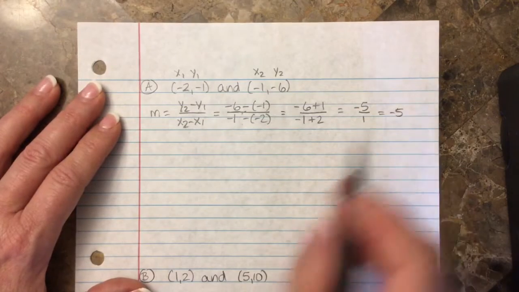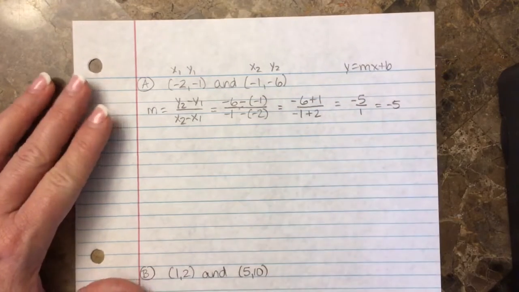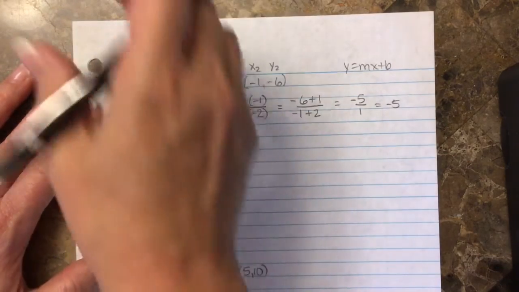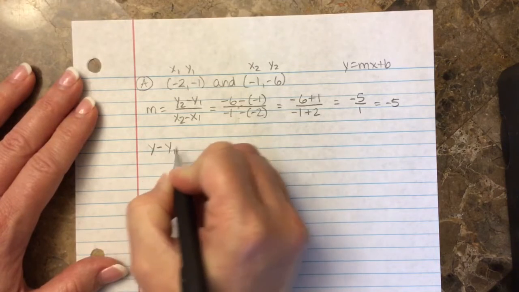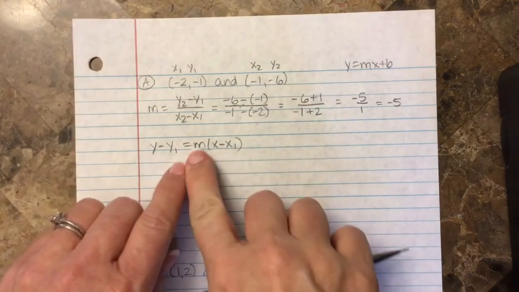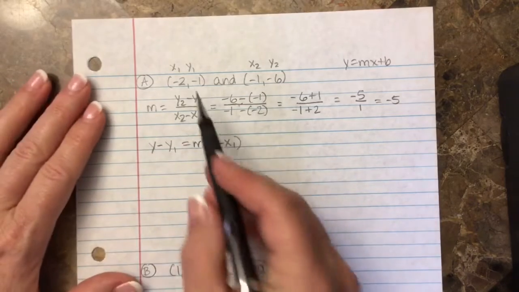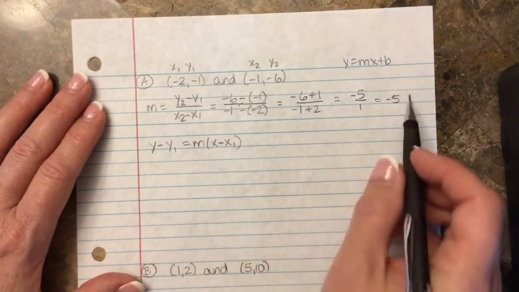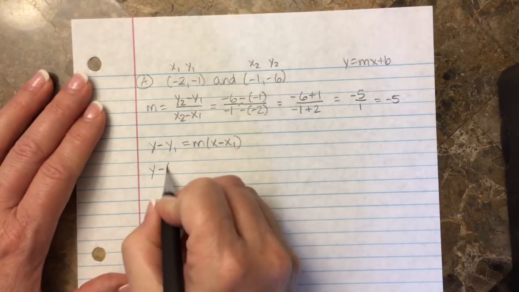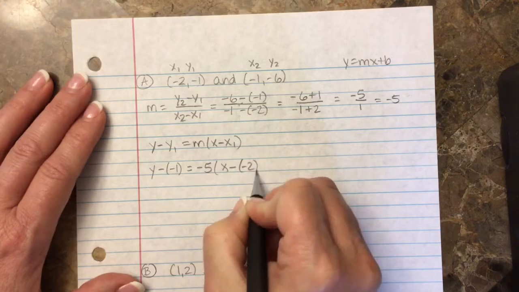That helps us. We're still trying to write the equation of the line in y is equal to mx plus b format. Well, we have the m, but we don't have the b. But we found out before that if we use that other form, point-slope form, if we have a slope and we have a point, we can use this form of the equation and then rearrange to solve for y. Well, sure, we have a point. We actually have 2 points, and we have the slope. So it doesn't matter which one of these points you use. You can choose whichever one you want. I'm just going to choose this one because it's lower numbers.